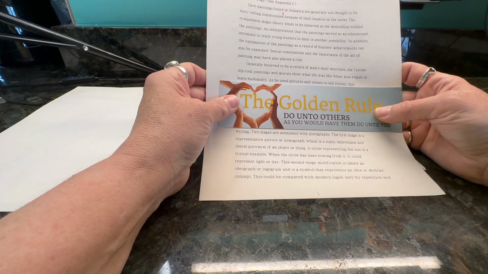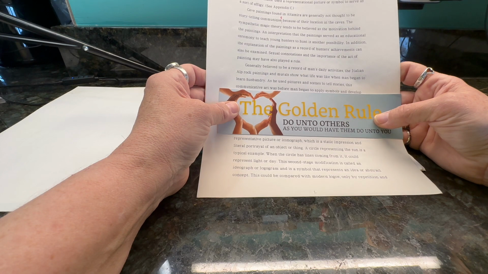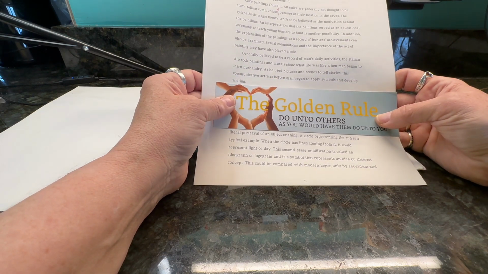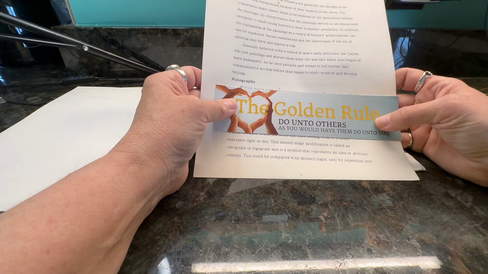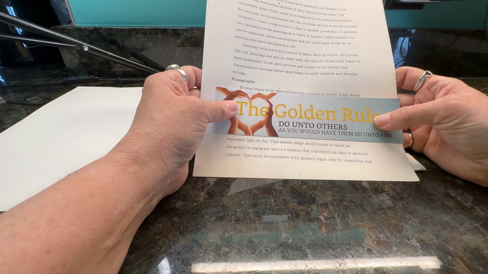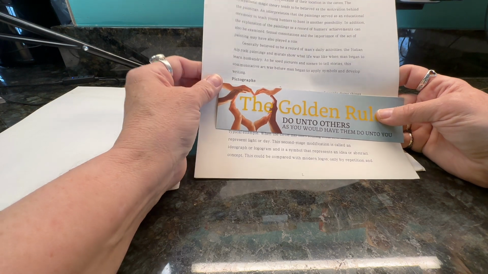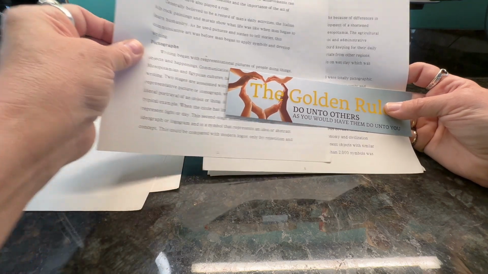Two stages are associated with pictographs. The first stage is a representative picture or iconograph, which is a static impression and literal portrayal of an object or thing. A circle representing the sun is a typical example. When the circle has lines coming from it, it could represent light or day. This second stage modification is called an ideograph or logogram and is a symbol that represents an idea or abstract concept. This could be compared with modern logos.